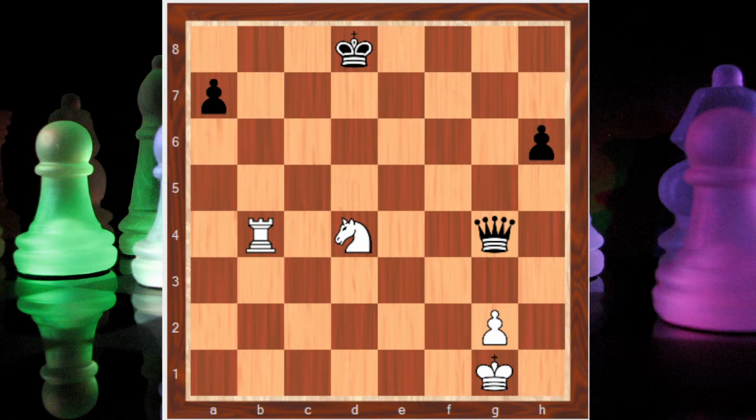Now white to play. Here also we can create the discovered check. Along the fourth rank, the white rook is there, the black queen is there, and between them the white knight. So white can create the discovered check by moving the knight to c6. Knight to c6, king is in check. The black queen is also under attack from the white rook. We can get the queen. Rook takes queen.